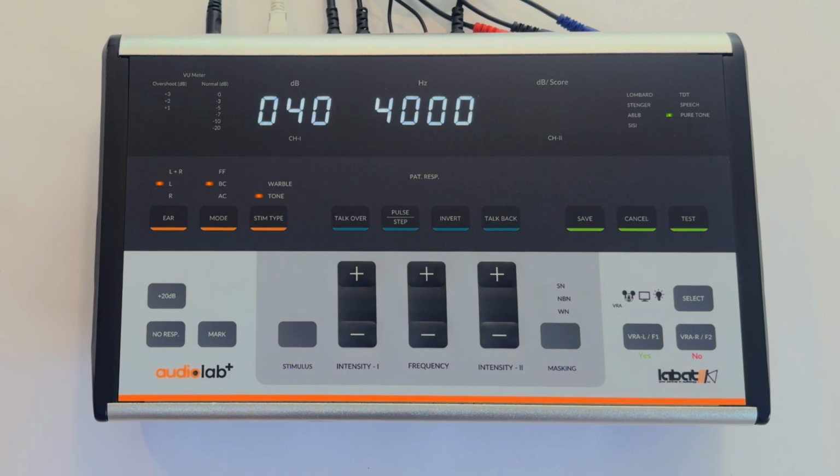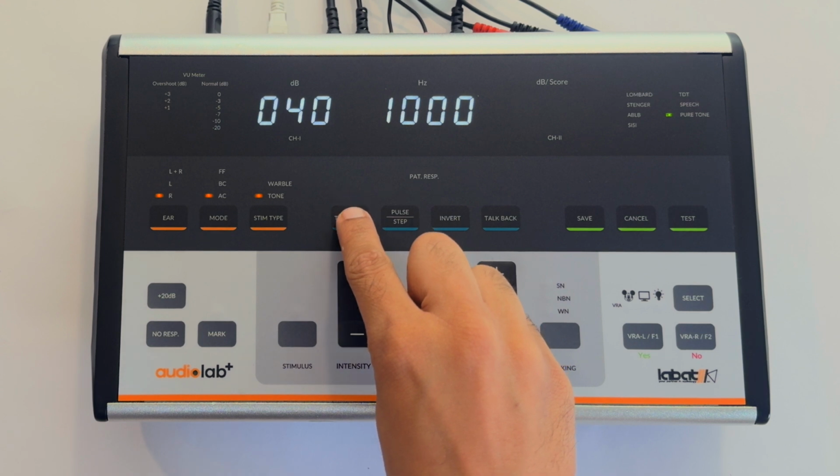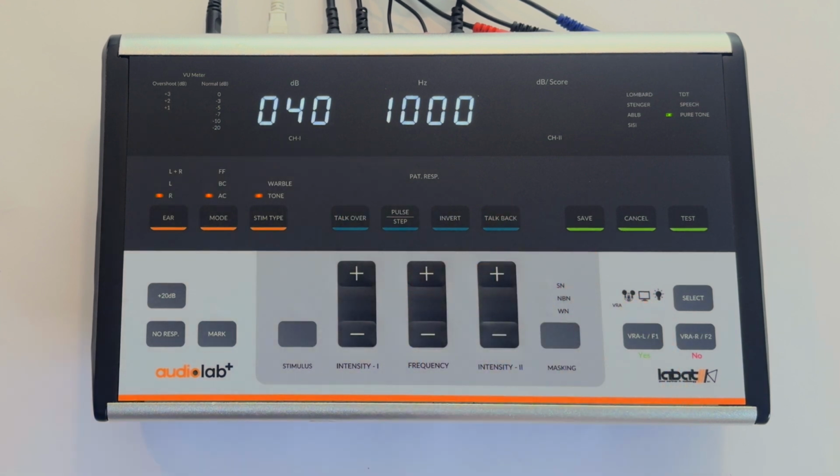Start with one ear. Provide stimulus across desired frequencies and mark responses accordingly. Then repeat bone conduction test for the other ear. This concludes AC and BC testing. To communicate with the patient, press Talk Over to speak and Talk Back to listen to the patient.